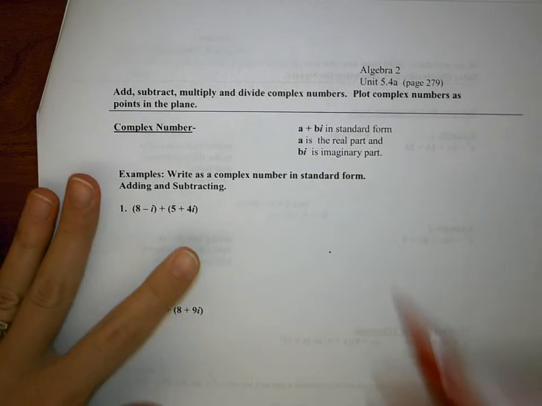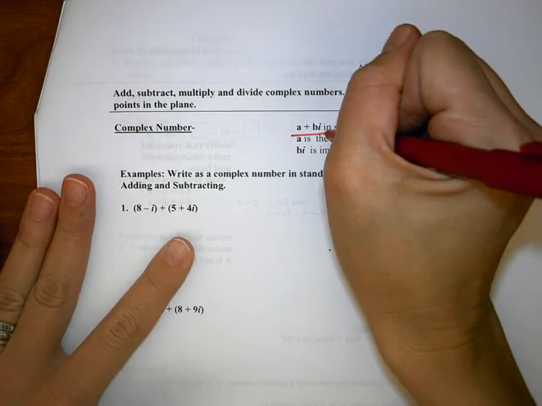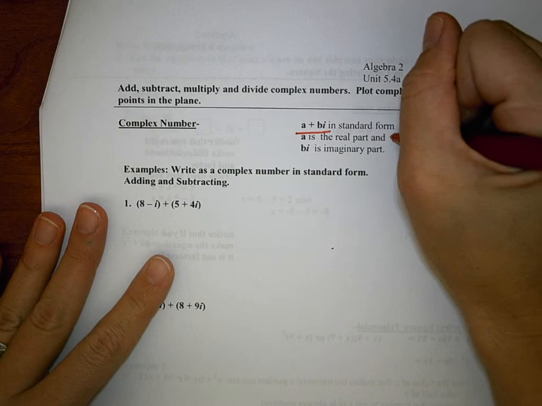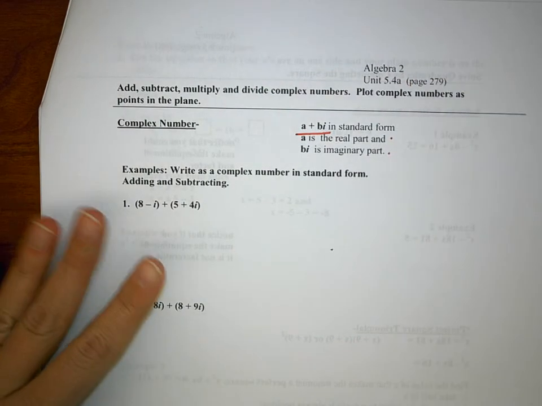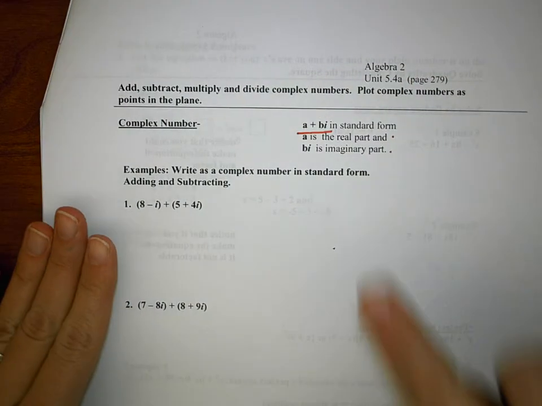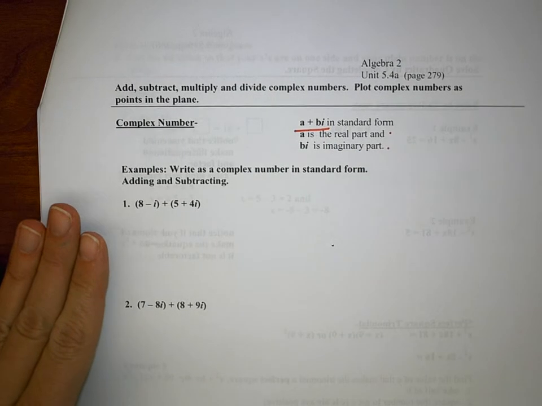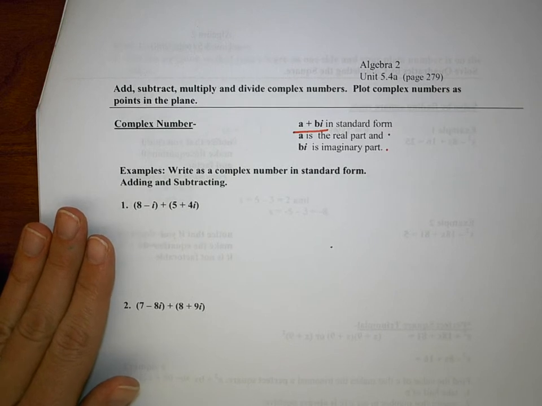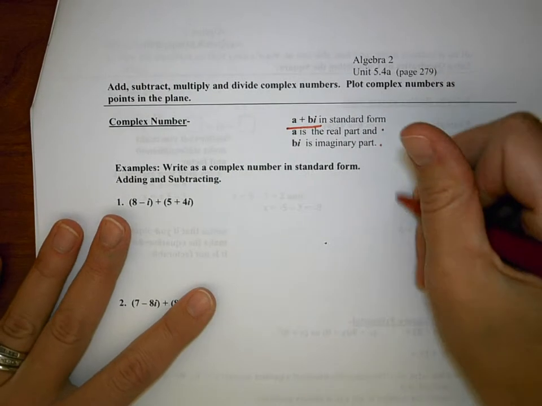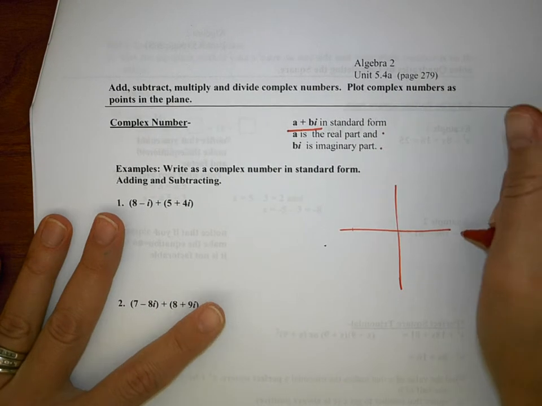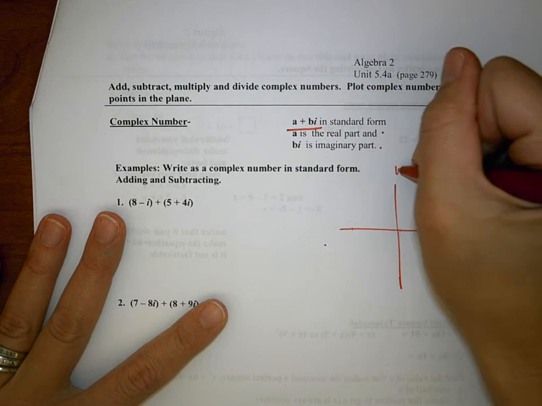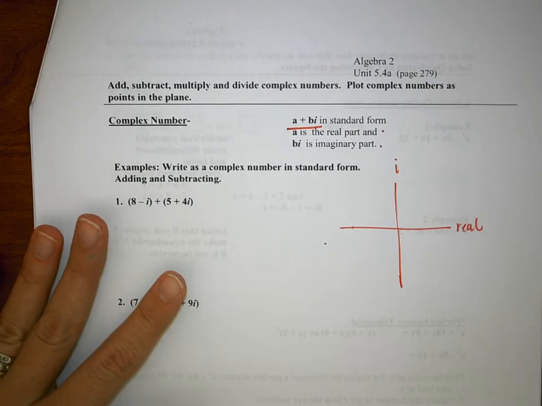Okay, a complex number is where you have a real part and an imaginary part. So you can see that A is the real part and B is your imaginary part. When you're writing them, you should always write the real part first, then the imaginary part. If you are graphing these, and I'm actually going to have you graph some of them because they're going to ask you to do that in your homework, on your coordinate plane, real is on the right and left, and your imaginary part goes up and down.